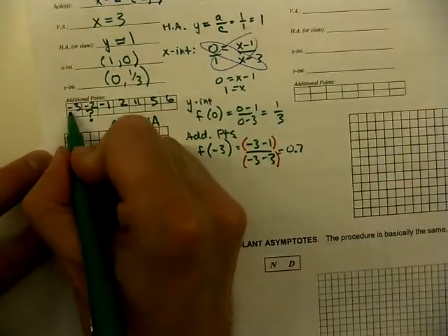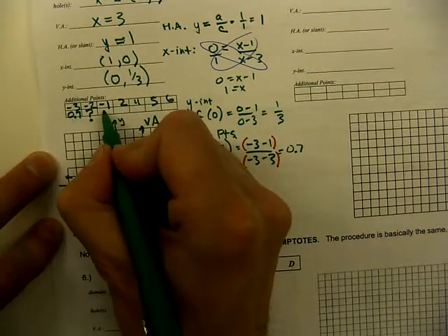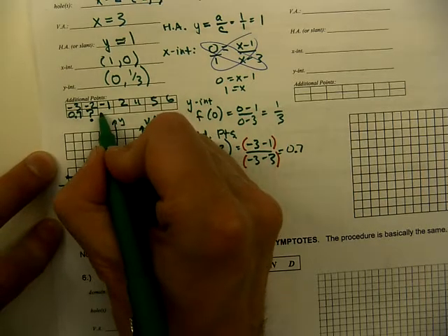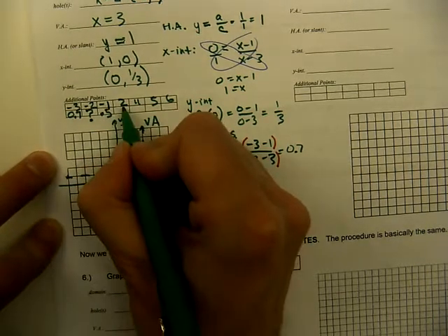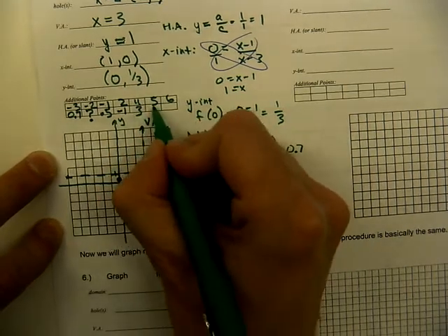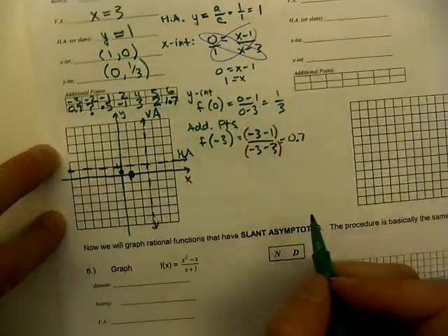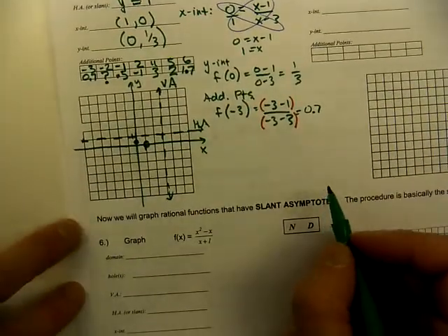All right, so filling in the rest of these, we have a 0.7 as an output. Here we have -1, 0.5. Here we have 2, -1. Here we have 4, 3. Here's 5, 2, and 6, 1.7. Let's add in those points to our graph.